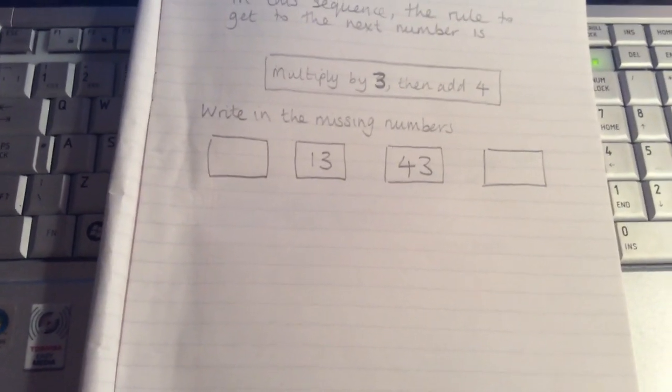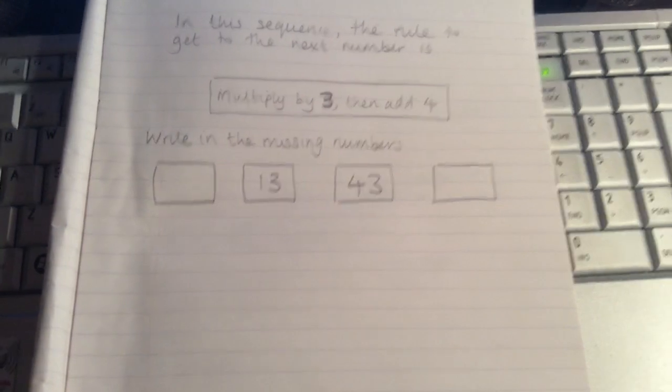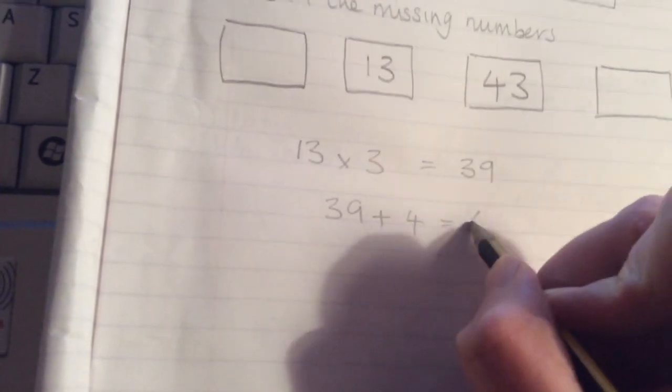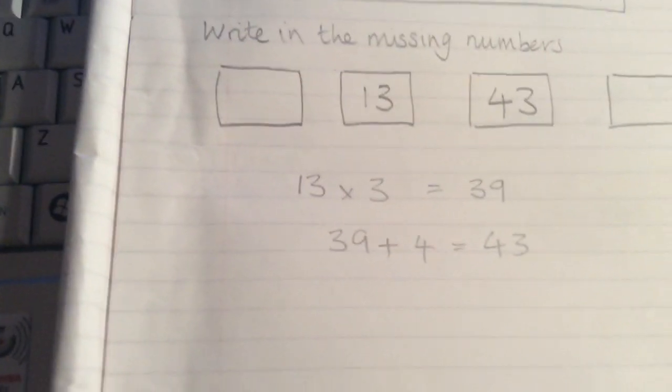So we've got 13 going up to 43. So to get from 13 to 43, we should be multiplying by 3, then add 4. So let me have a little go at that. So 13 I'm starting with, times by 3. So 13 times 3, 3 tens are 30, and 3 threes are 9. So altogether that's 39. So I've started multiply by 3, then add 4. So I had 39 plus 4 equals 43. Great, that's working so far.